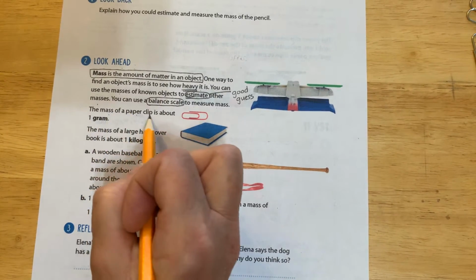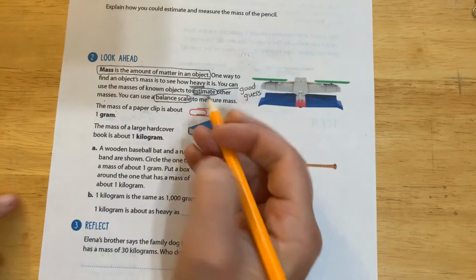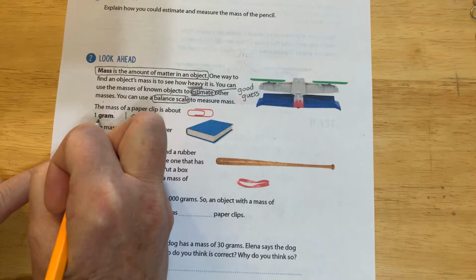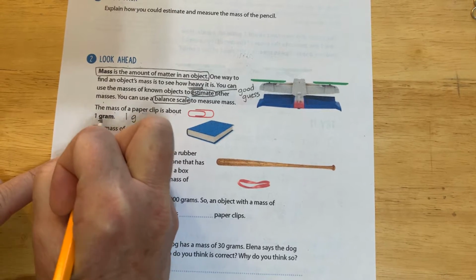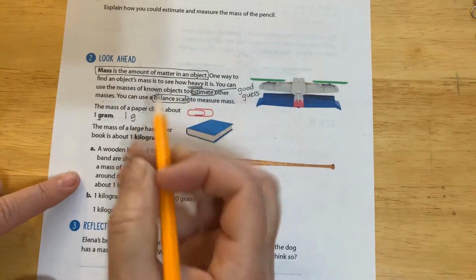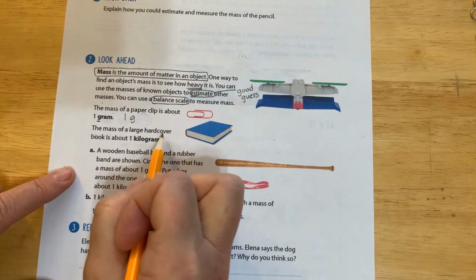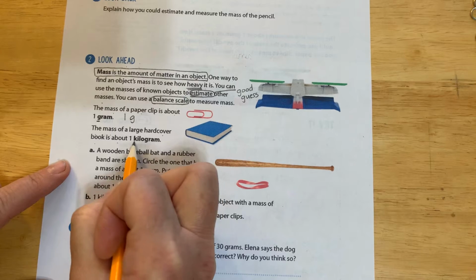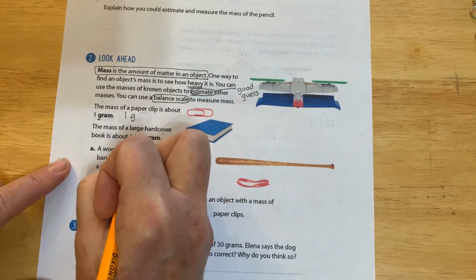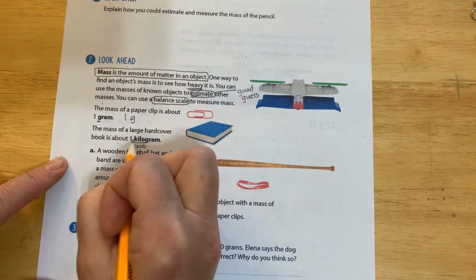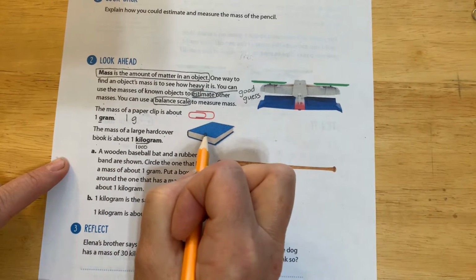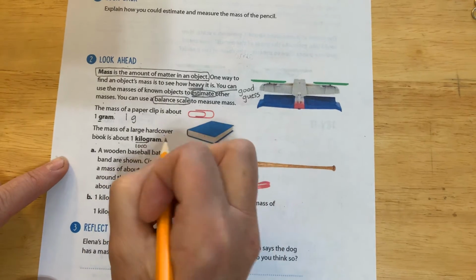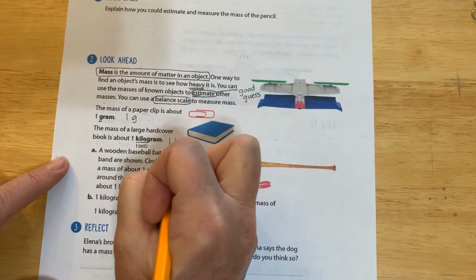The mass of a paperclip is about 1 gram. Sometimes you'll see it as 1 g. It can be abbreviated. Instead of writing the whole word gram, we can just write a g. The mass of a large hardcover book is about 1 kilogram. Kilo means 1,000. So if I had 1,000 paper clips, it would be the same as a hardback book. So 1 kilogram, and you might see this as 1 kg.